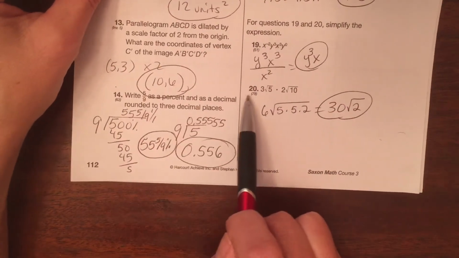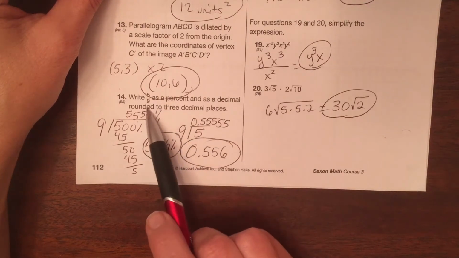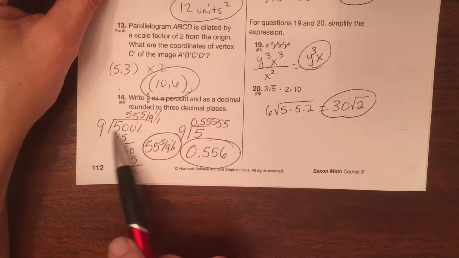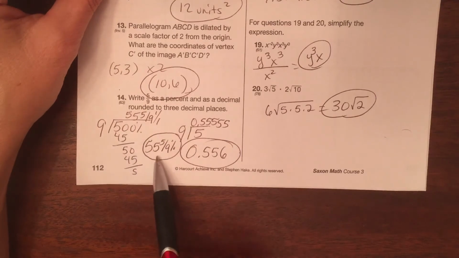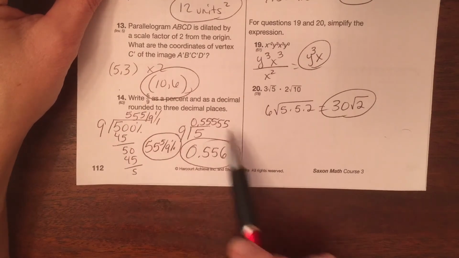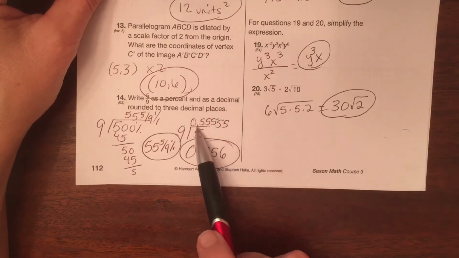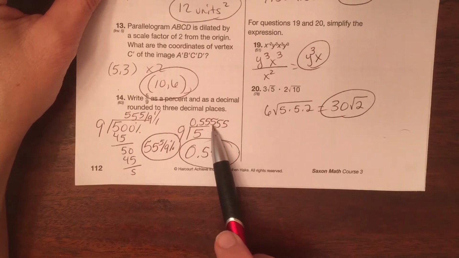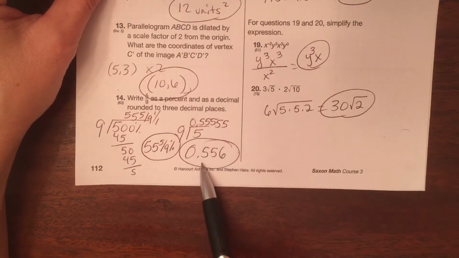5/9 as a percent and a decimal. Percent, I went ahead and multiplied 5/9 by 100%, and I got 500% over 9. 500% divided by 9, 55 and 5/9%. Decimal, to round to 3 places, it's going to be 0.5555555, so I have to round to 3 decimal places. I stop here. The next number tells me that this has to bump up. Final answer, 556 thousandths.